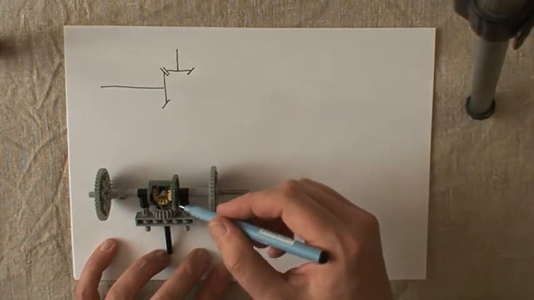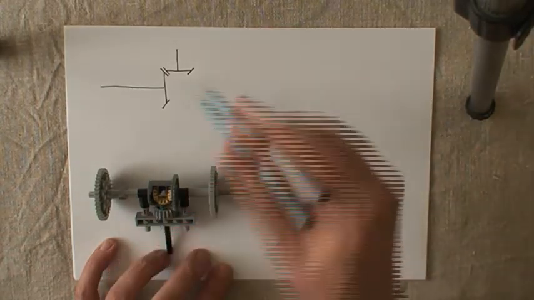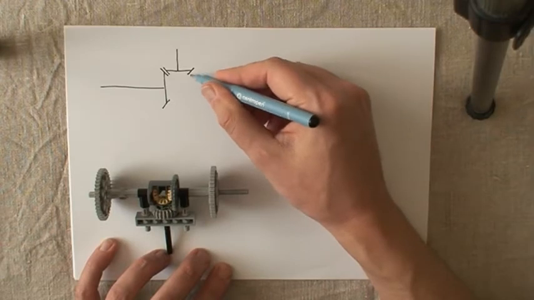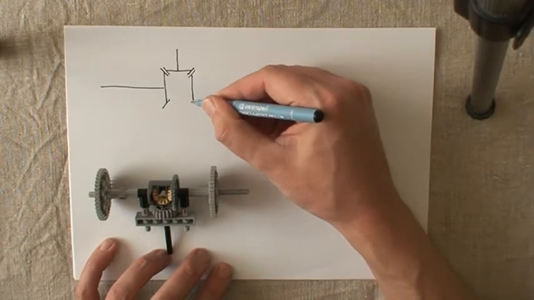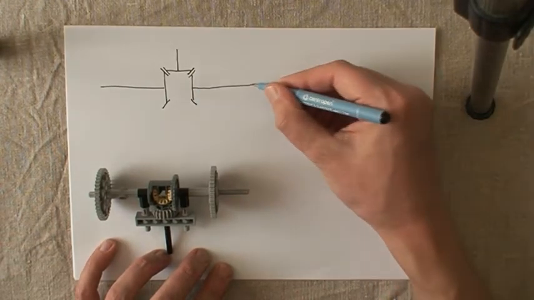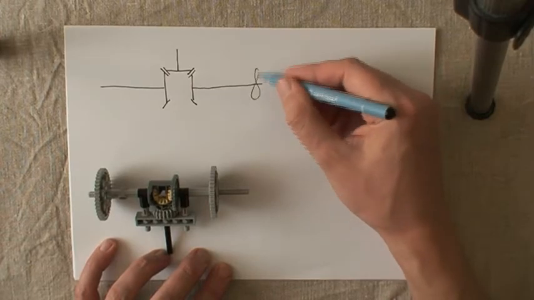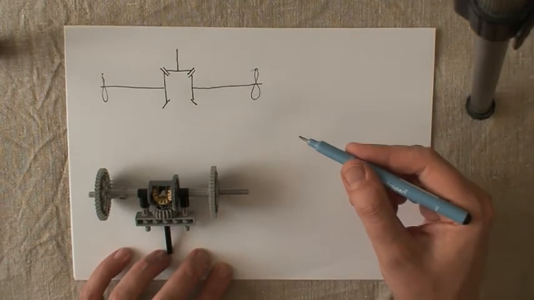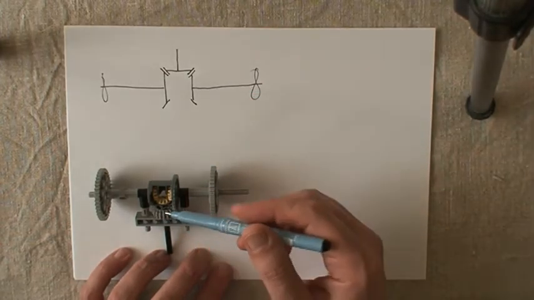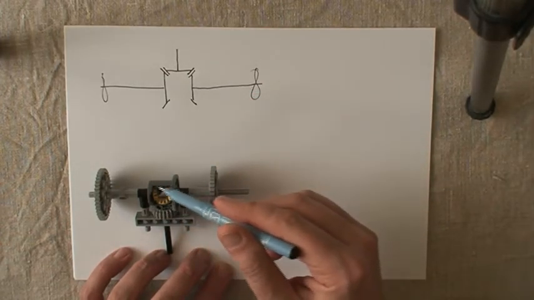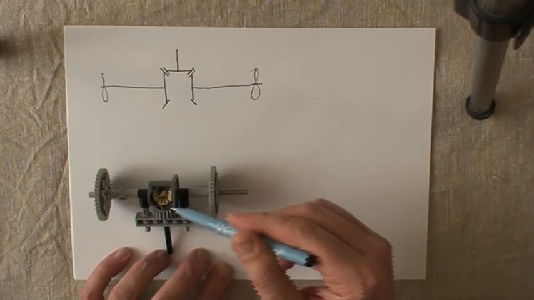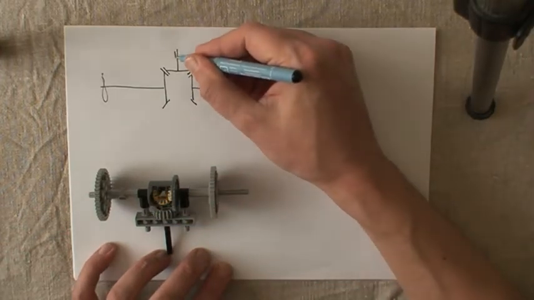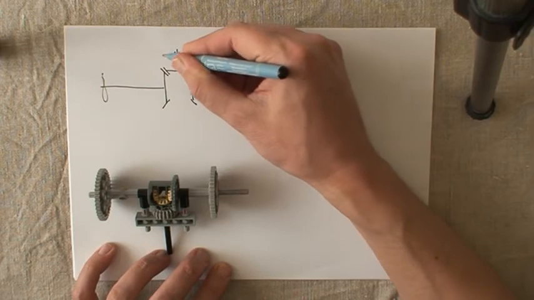Let's forget about it for a moment. And then we have another axle. Okay, so these are the axles. Now the carrier is this little ring around. So in here we have a carrier.